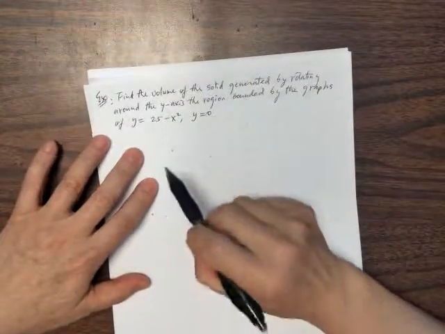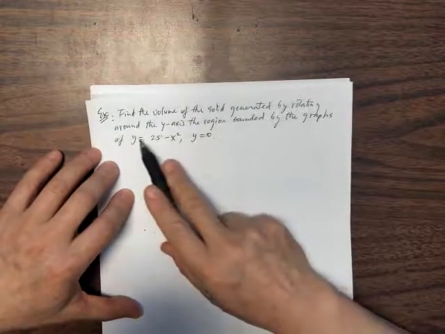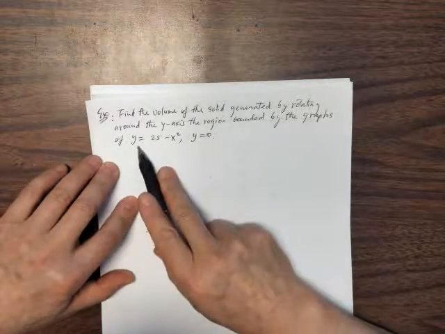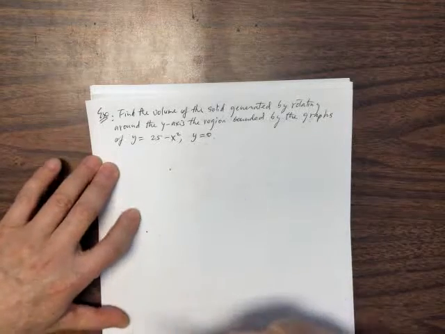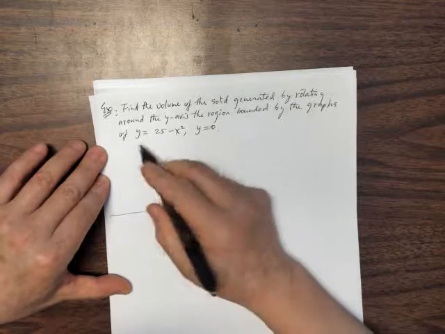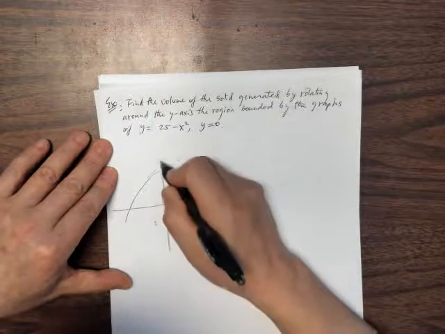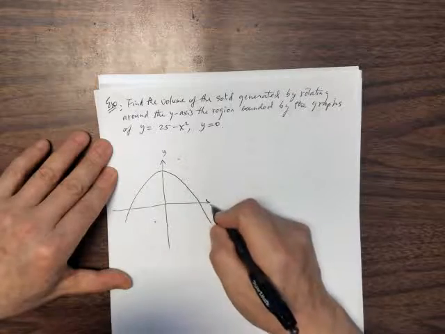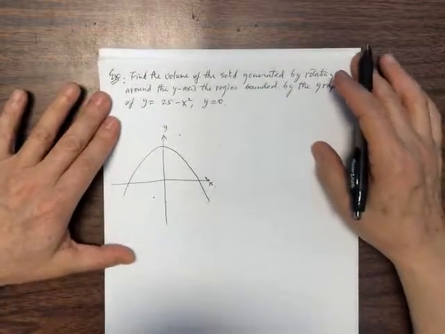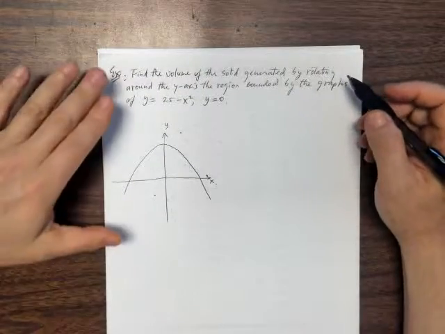First, let's see this problem. Find the volume of the solid generated by rotating around the y-axis the region bounded by the graphs of y equal to 25 minus x squared and y equal to 0. Okay. The graph of y equal to 25 minus x squared is a parabola. It's important to draw the graph, see the region, do the revolution. Otherwise, it's impossible to come up with anything right.